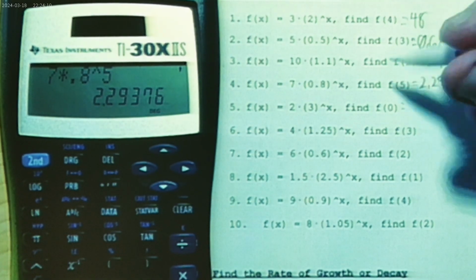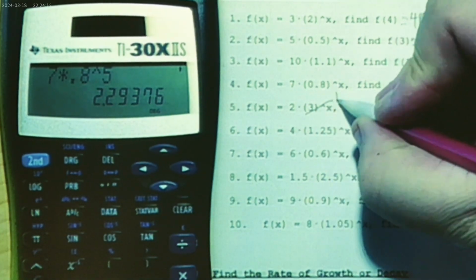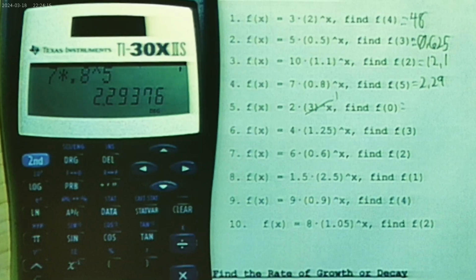So what does that mean? At f of 0, this becomes 1. I can cross it out and say that this is now 1. Well, what's 2 times 1? There we go. So anytime you're solving for something that says f of 0, and it's a function like this, just put in the initial value, and you'll be in good shape.